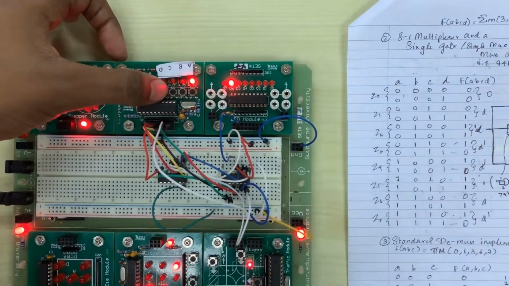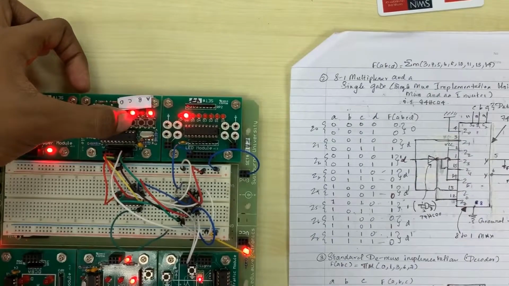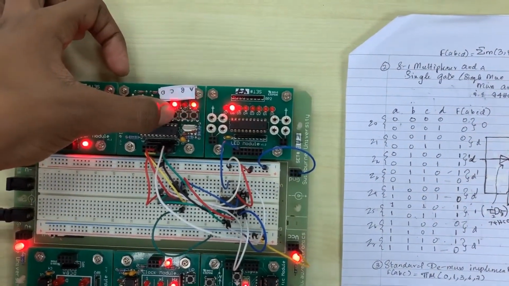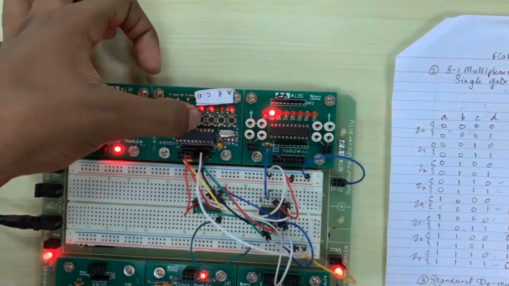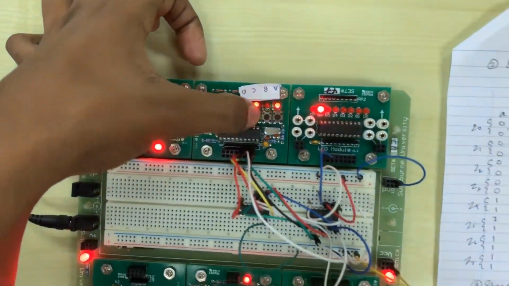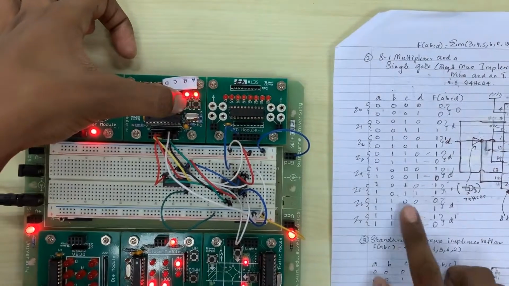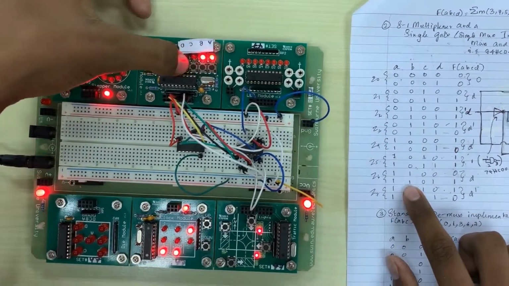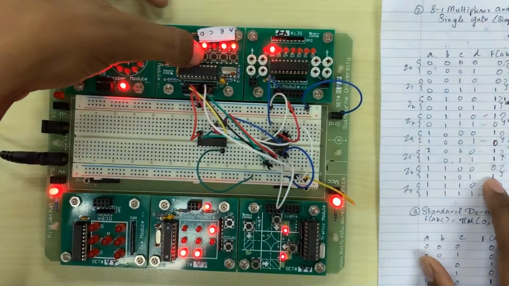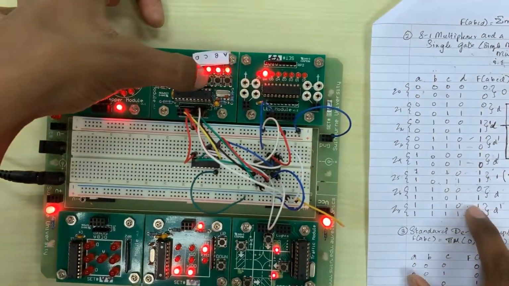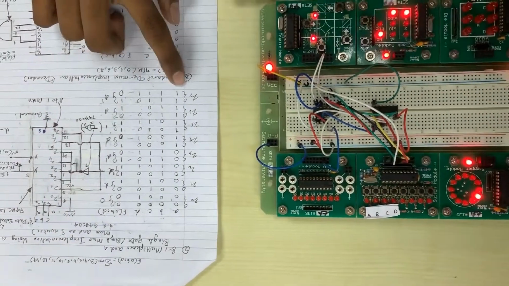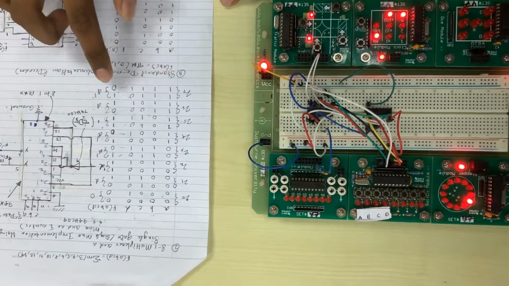Our next stage is we make C 1, it's 1. Then we make A 1, B 0, C 1 and D 1, it's 1. Then we make A and B 1, and as you can see it's 0. Then we make A 1, B 1 and D 1, it's 1. Then we make A, B, C 1, and it's 1. The last state is A 1, B 1, C 1, D 1, and it should be 0.